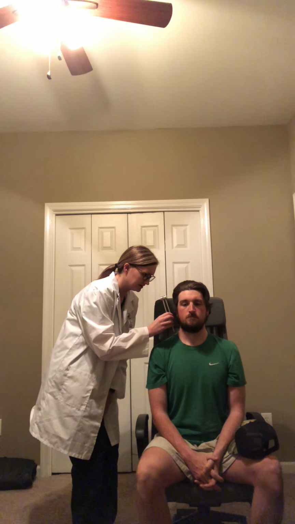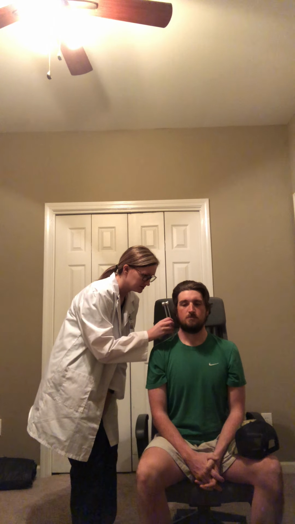Next, we're going to do the Weber test. Okay. Can you hear that? Yes. Okay. Now I'm going to place the fork like this. Tell me when you can stop hearing. When I stop? Yes. Okay?